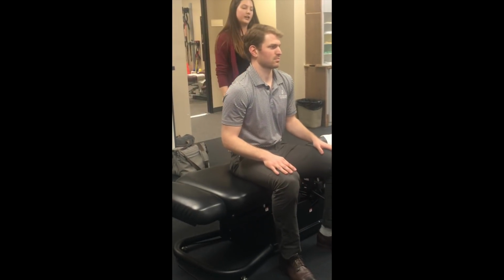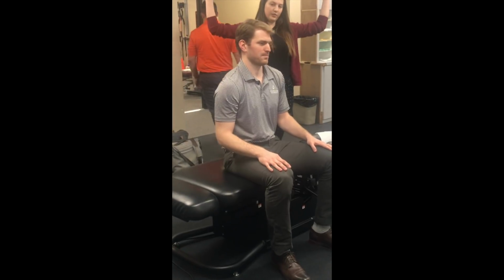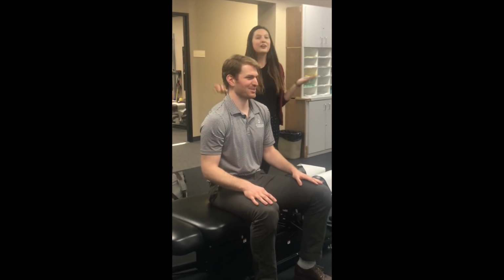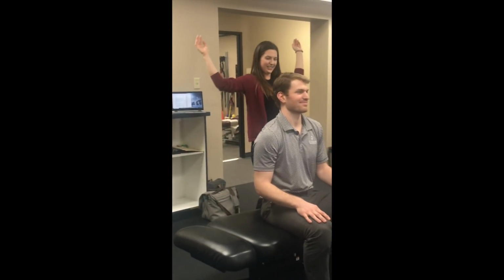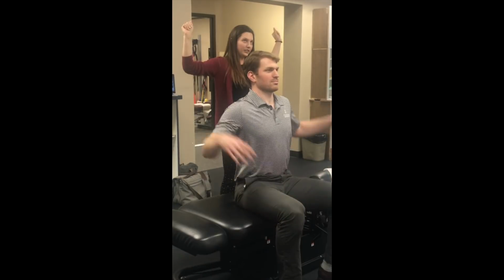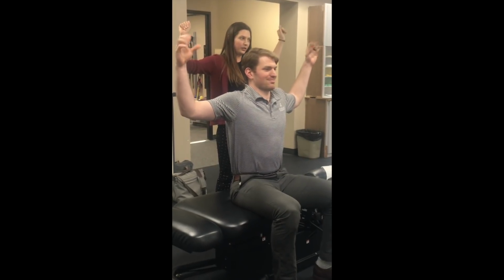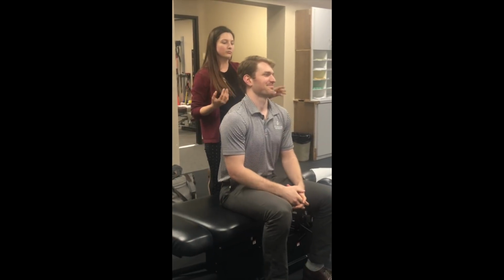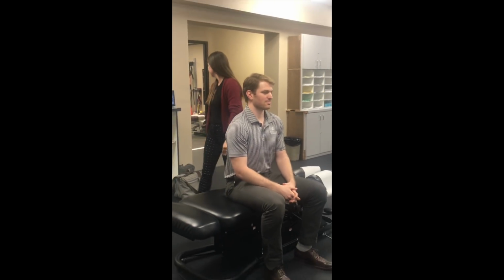You're going to ask the patient to bend their arms like this. So, kind of extend it back. You want their elbows a little bit back. Do this for 3 minutes. You're going to look for heaviness, tingling, recreation of the symptoms or pain.